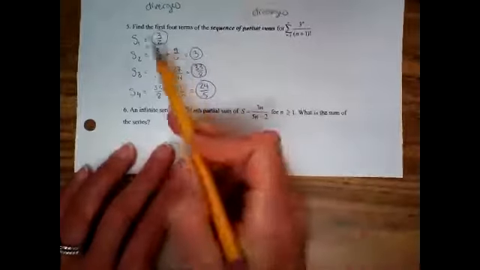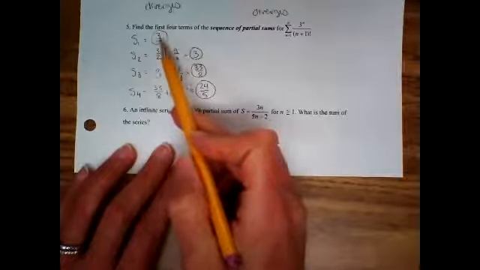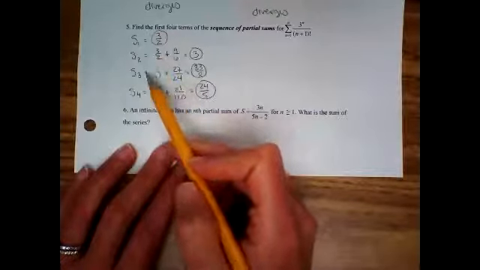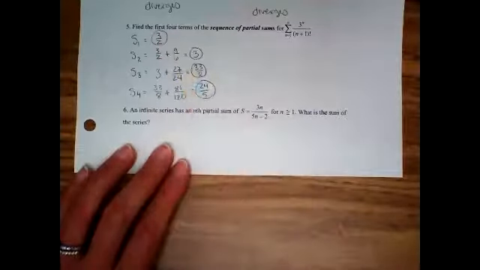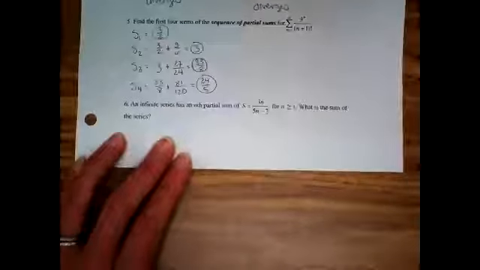So each time you're just adding up, like this is adding up the first term, it just is the first term. Here you're adding up the first 2, adding up the first 3, adding up the first 4. So that's a partial sum.